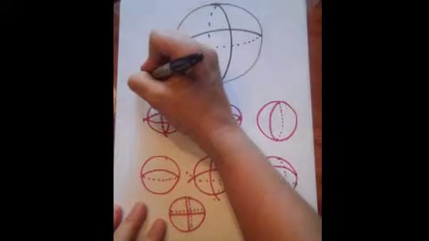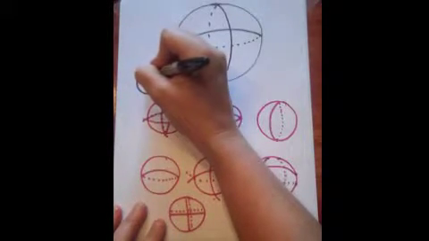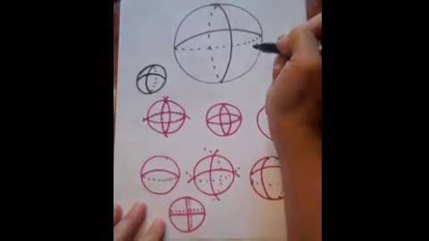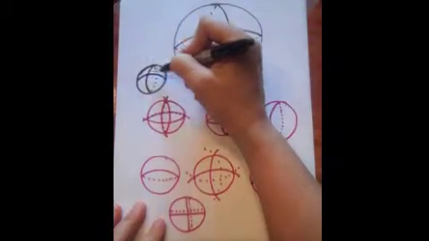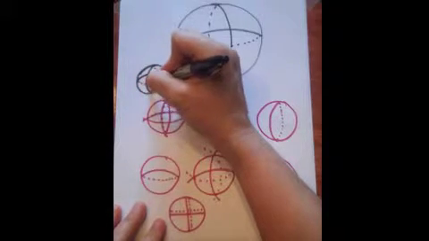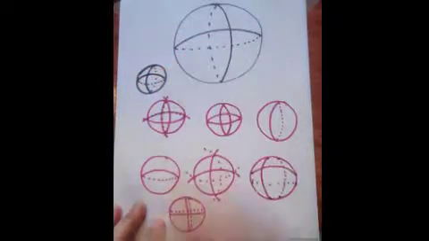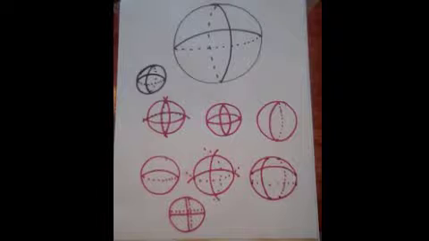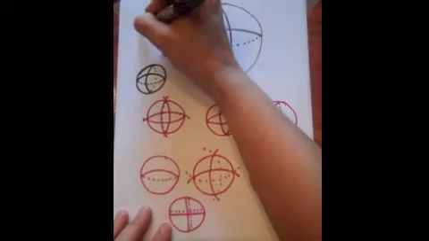The next one is a horizontal curved line. This one is convex. Then a dotted curved line, which is concave. And there you go. One more time.